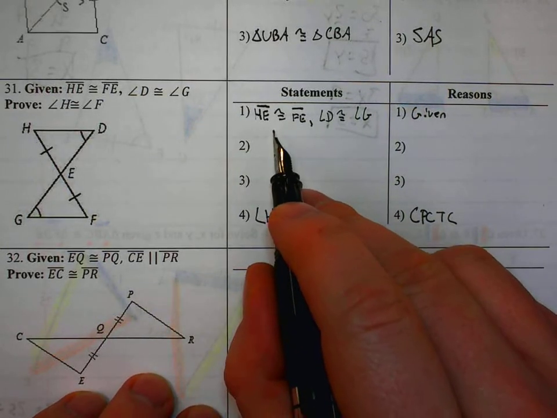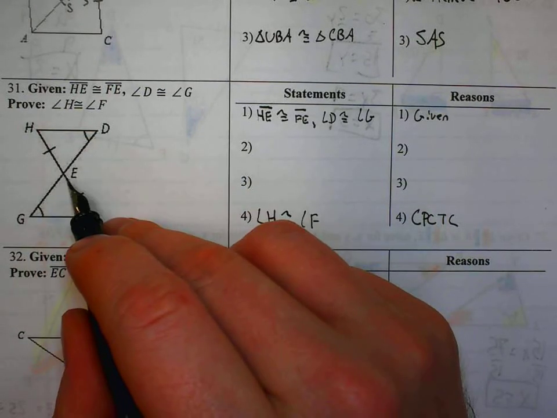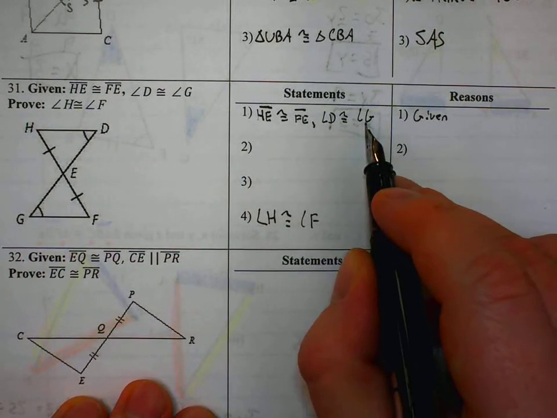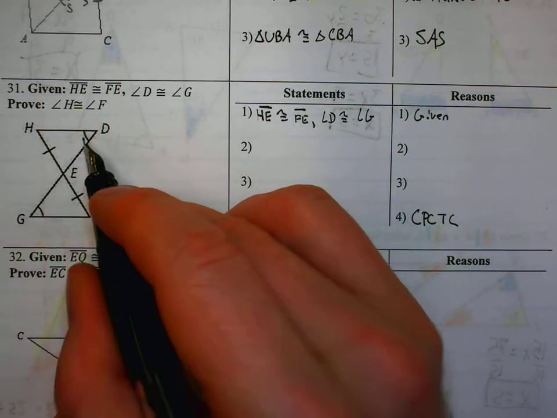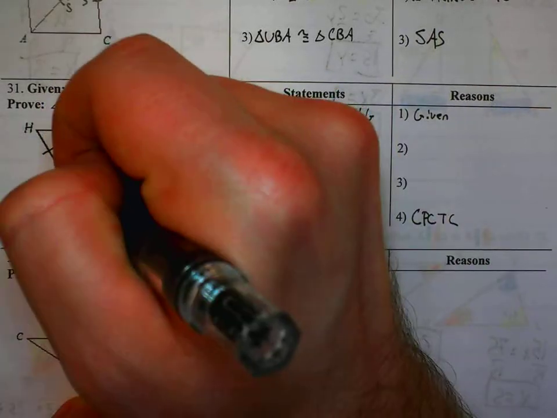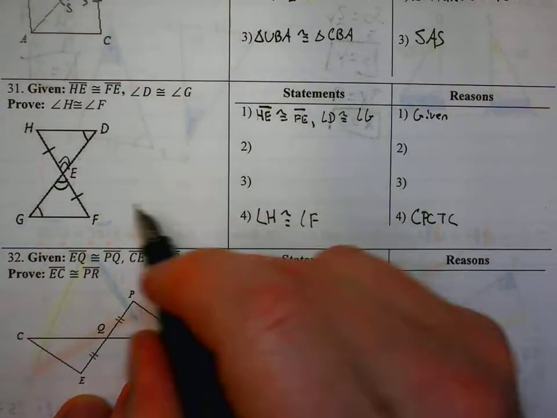So first we'll look at our given statements and make sure they're marked. HE is congruent to FE, there's HE, there's FE. Angle D is congruent to angle G. Yep, got those two. In order to show triangles are congruent, I need three parts. Right now I have two. Of vertical angles and shared sides, these have vertical angles in the middle. So I'm going to mark those congruent and then state it over here.